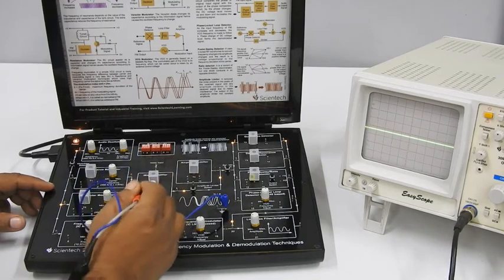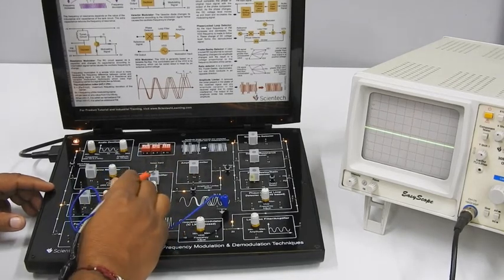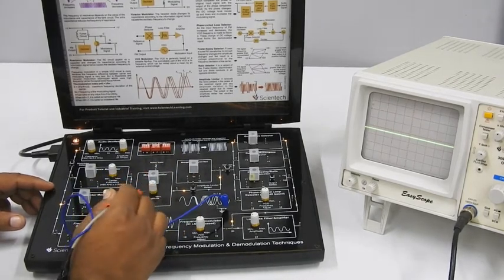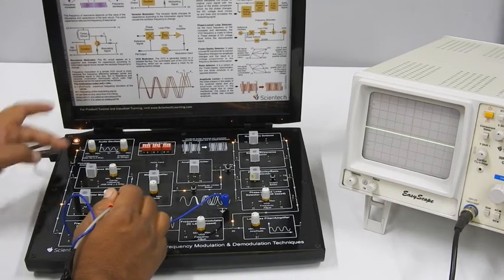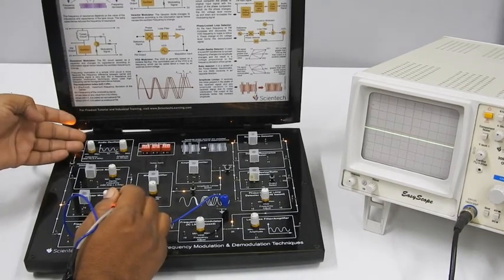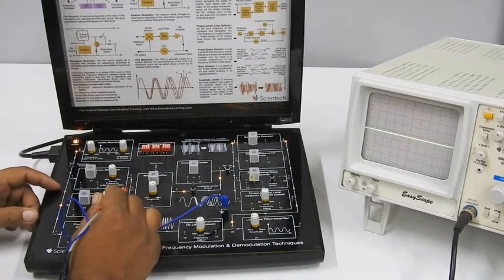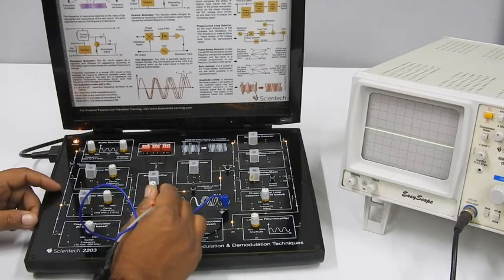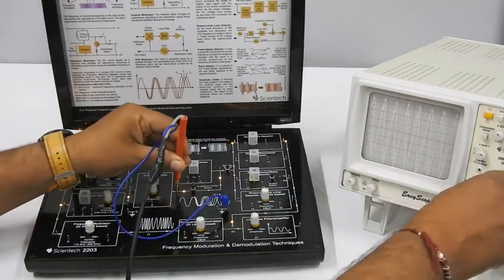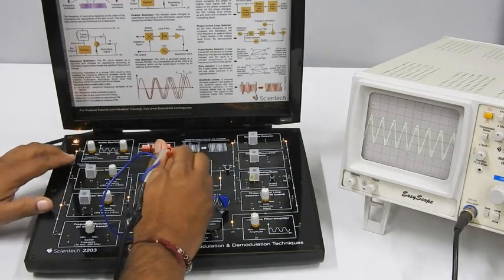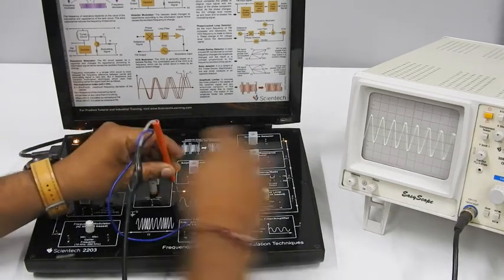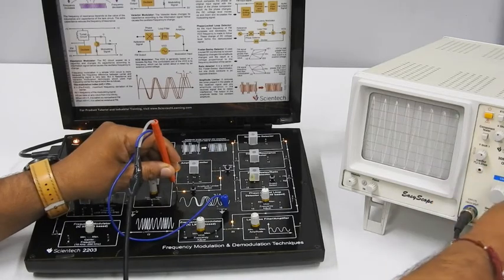Next is the noise input mixer amplifier block, whose work is to mix the carrier frequency and the audio oscillator to give the modulated output at this test point. You can see the modulated waveform.